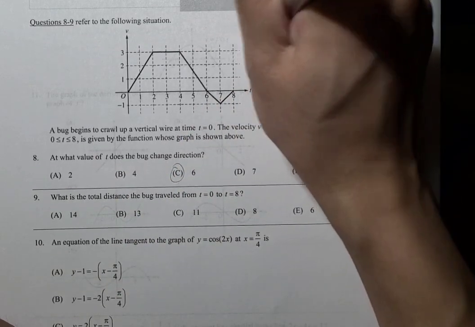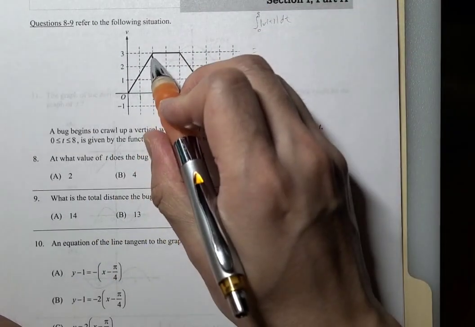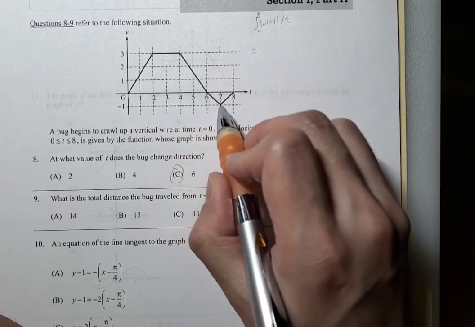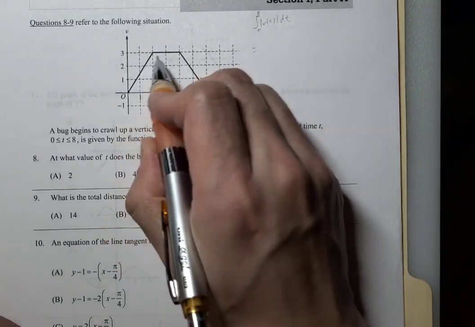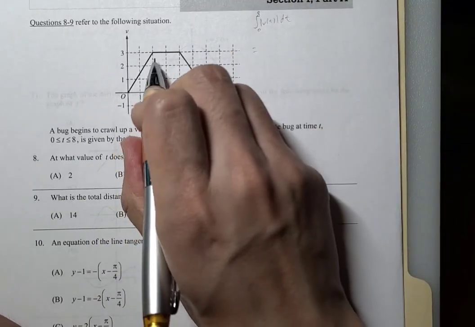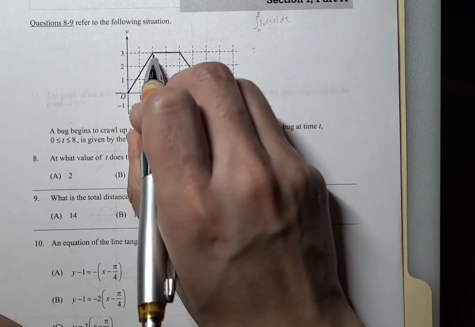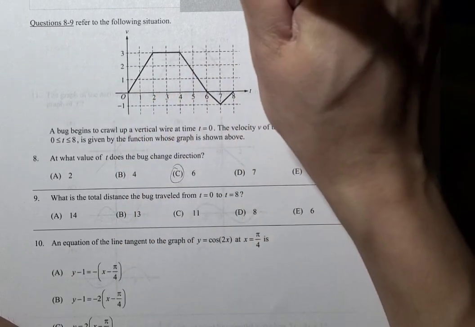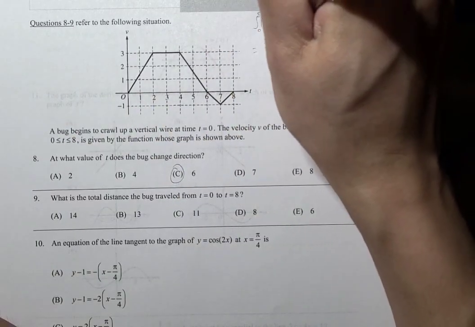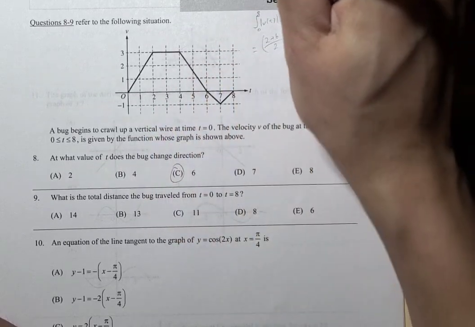Okay, so that would be, well, what's the area of a trapezoid over here? Or if you want, you can even break this up into a triangle, a rectangle, another triangle, and then another triangle. But if you remember the area of a trapezoid, that makes things faster. So the area of a trapezoid is the average of the bases times the height. So this base is 2. This base is 6. We divide by 2 to average them, times the height, which is 3.